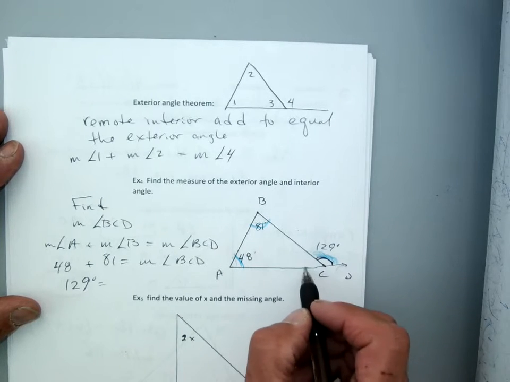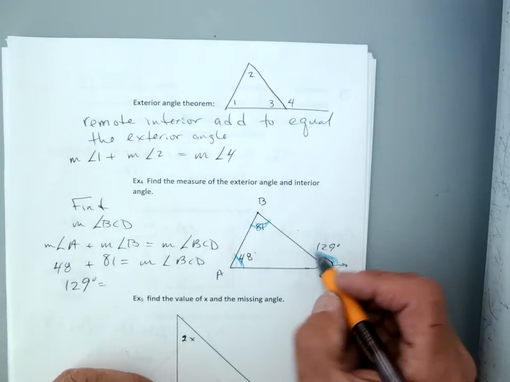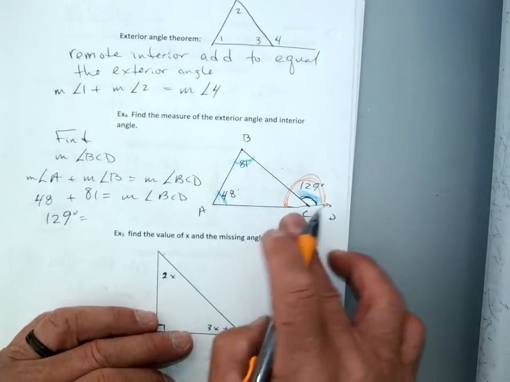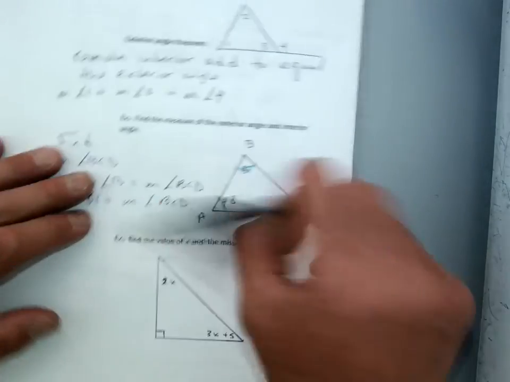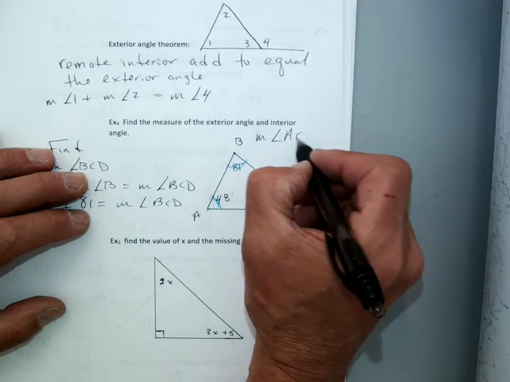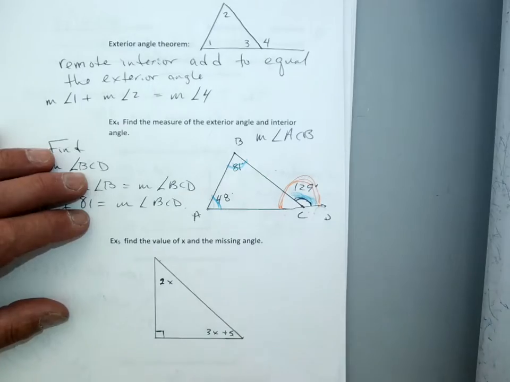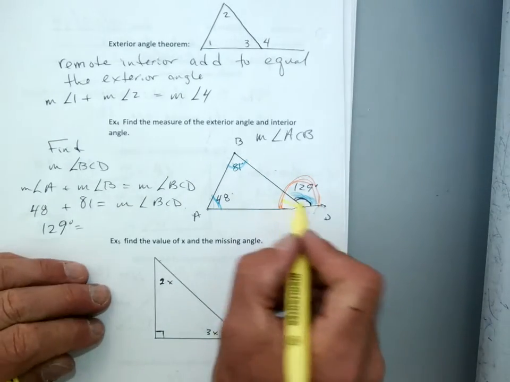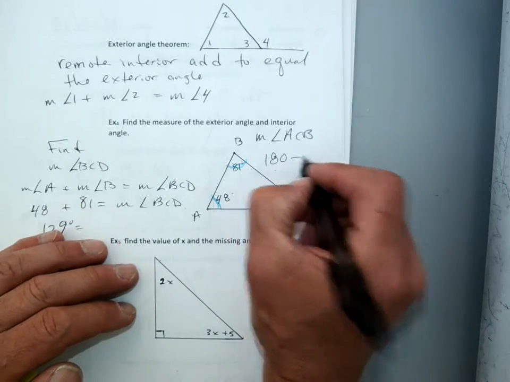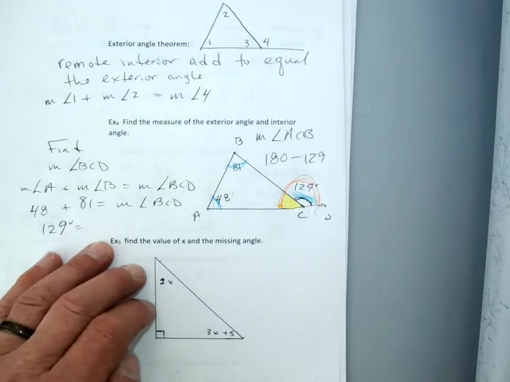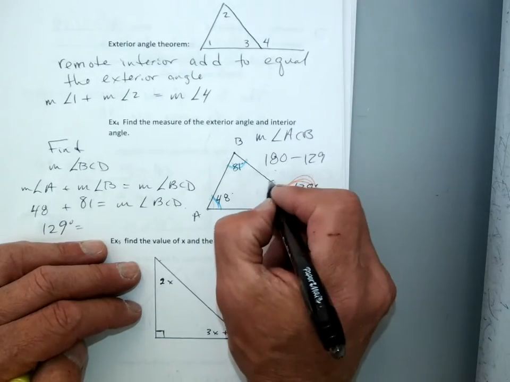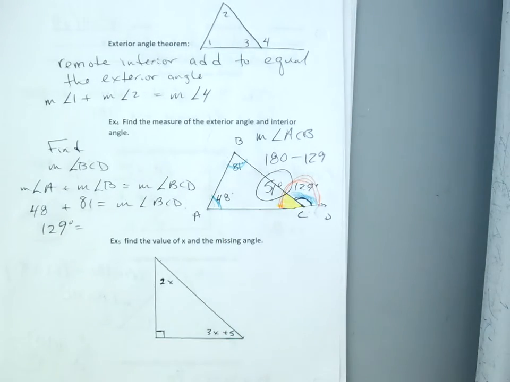And then to get my angle C, which I'll highlight so you can see it, how many degrees in a straight line? 180, right? So to get angle C, or in this case, the measure of angle ACB, ACB is this angle right there. ACB is just going to be 180 minus 129, and I get an answer of 51. Not hard at all, is it?